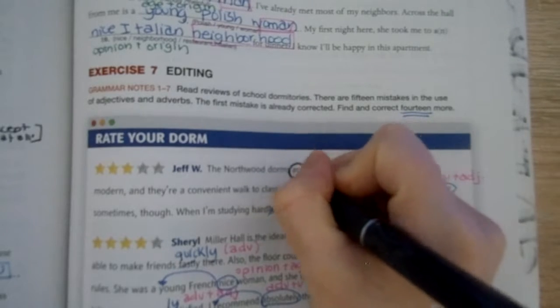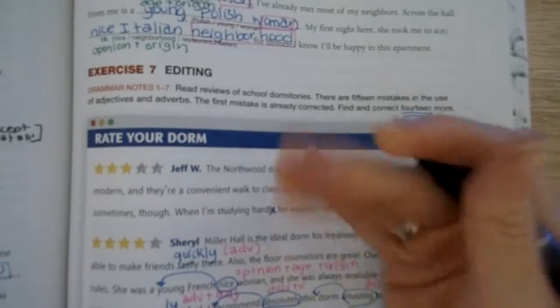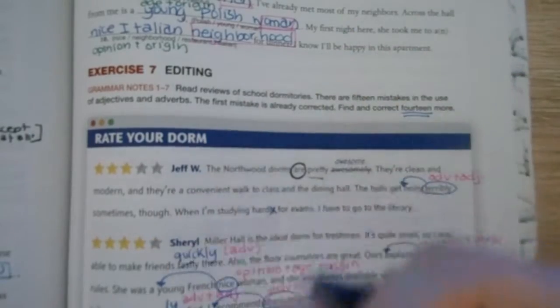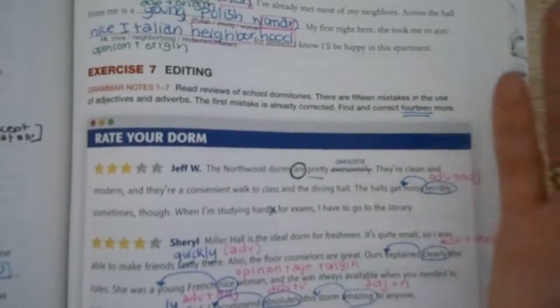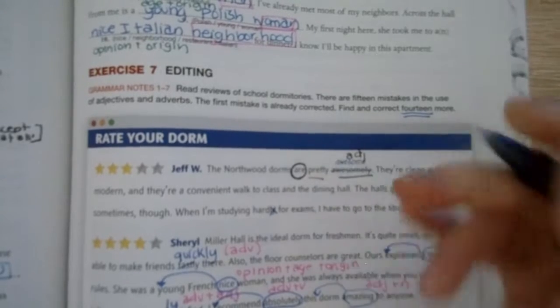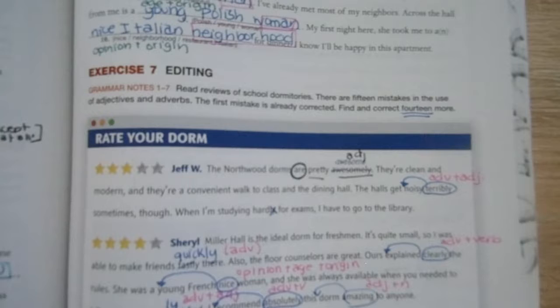Remember when we have the non-action verbs like seem, be, appear, etc., we have to use adjective form. So that's why this is wrong. They're clean and modern, and they're a convenient walk to class and the dining hall.